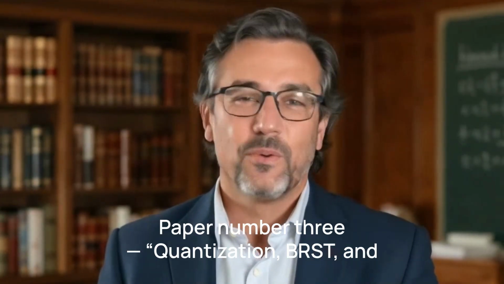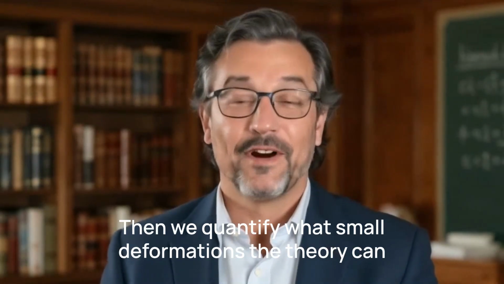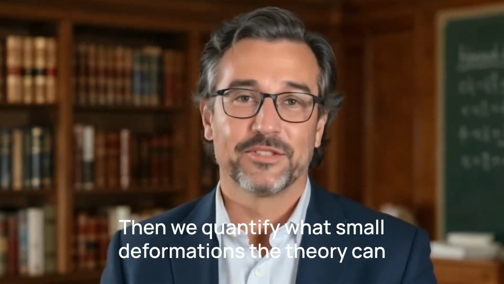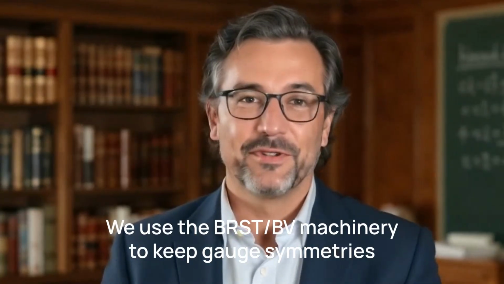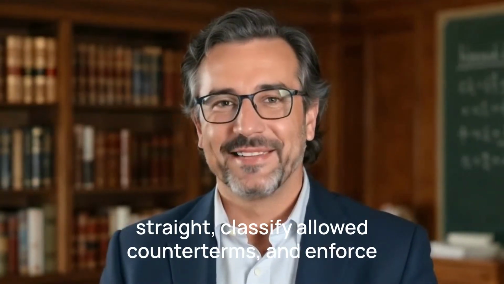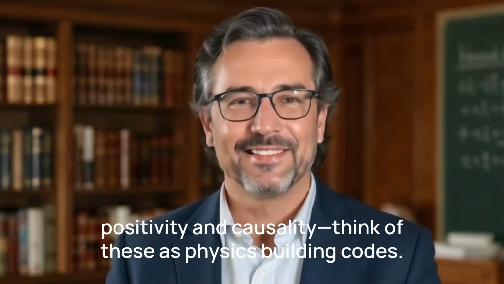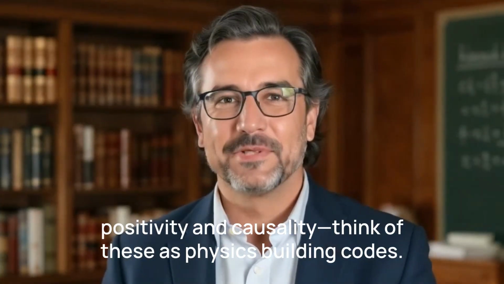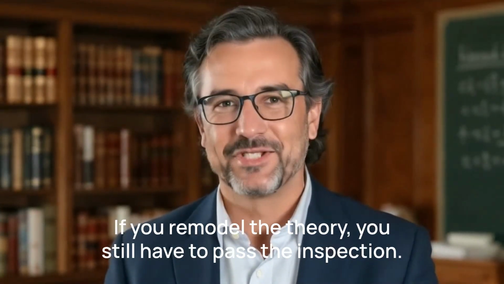Paper number 3, Quantization, BRST, and Deformation Complex. Then we quantify what small deformations the theory can tolerate and still stay healthy. We use the BRST/BV machinery to keep gauge symmetries straight, classify allowed counterterms, and enforce positivity and causality. Think of these as physics building codes. If you remodel the theory, you still have to pass the inspection.